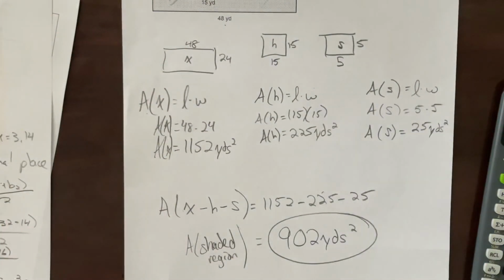So again, make sure you're finding the large area first and then subtracting out the parts that you don't need. Again, you would not want to fertilize your house or shed or anything inside of that, so be mindful of that.